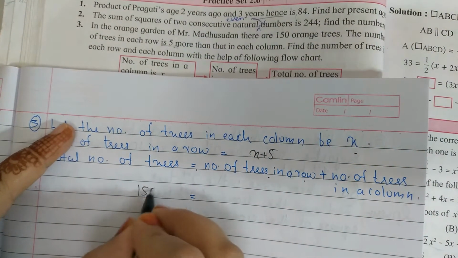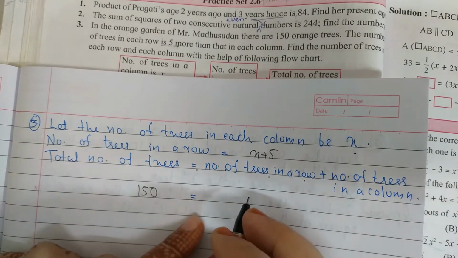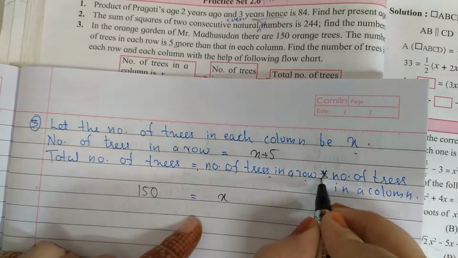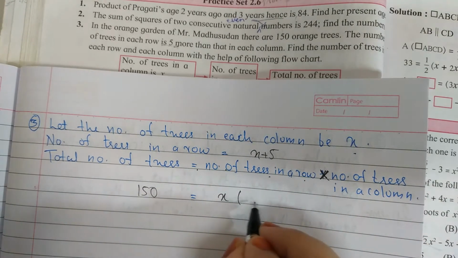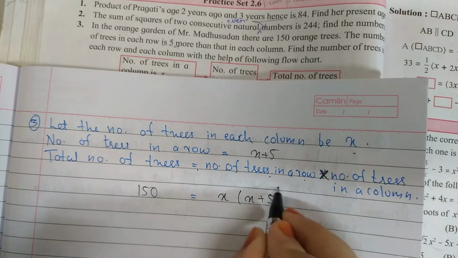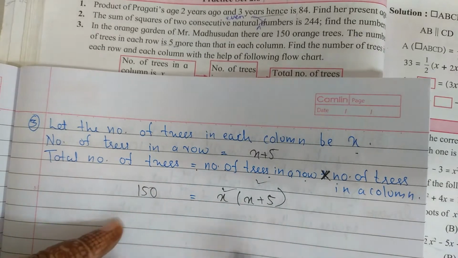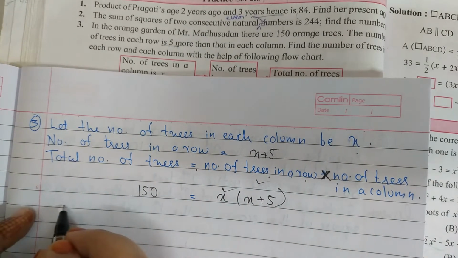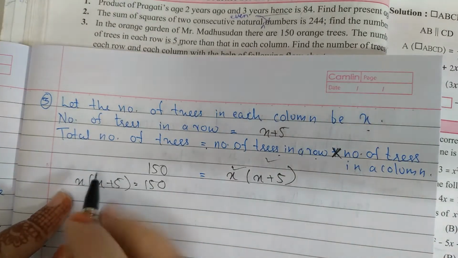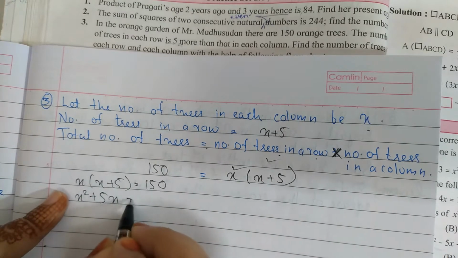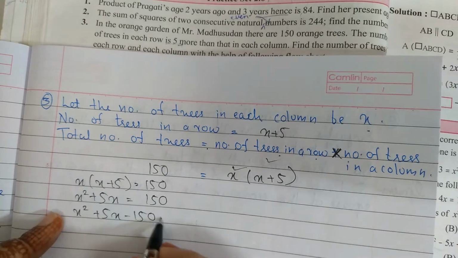So 150 is equal to the number of trees in a row, x, multiplied by the number of trees in a column, x plus 5. That means in the row it is x plus 5 and in the column it is x. So let's solve this. On multiplying the bracket with x, it will be x square plus 5x is equal to 150, or we can write x square plus 5x minus 150 is equal to 0.